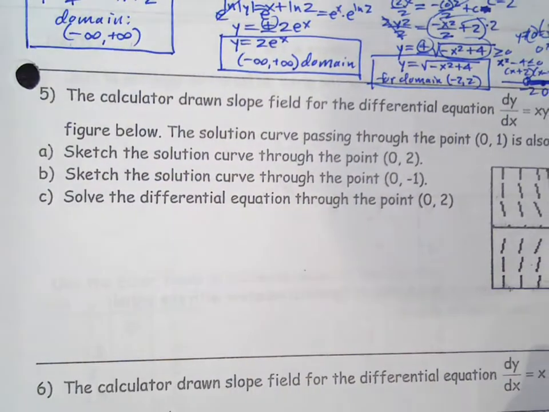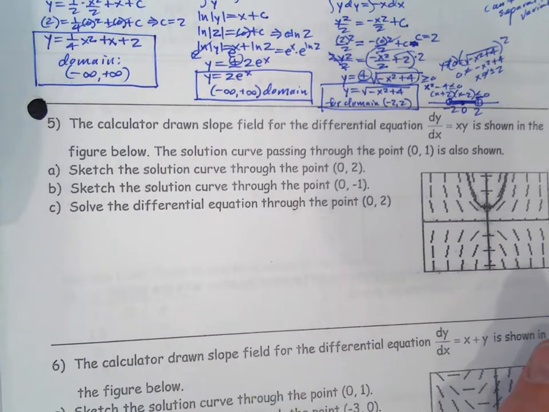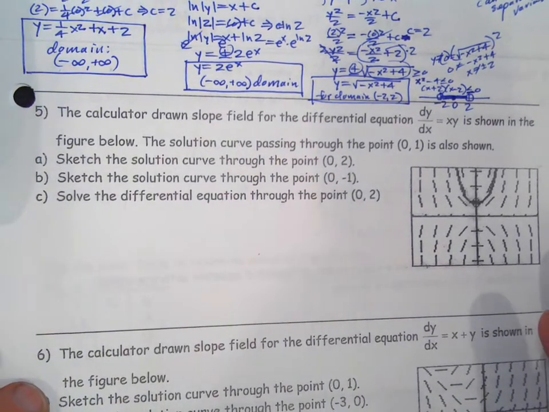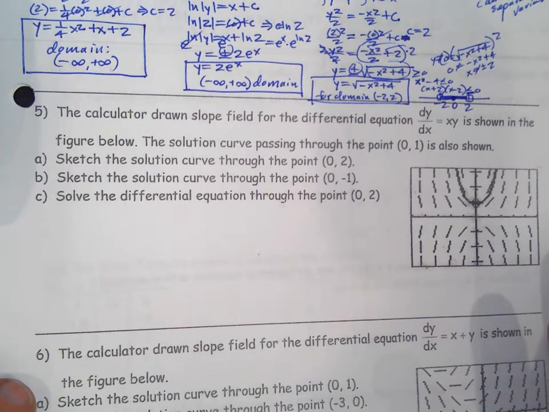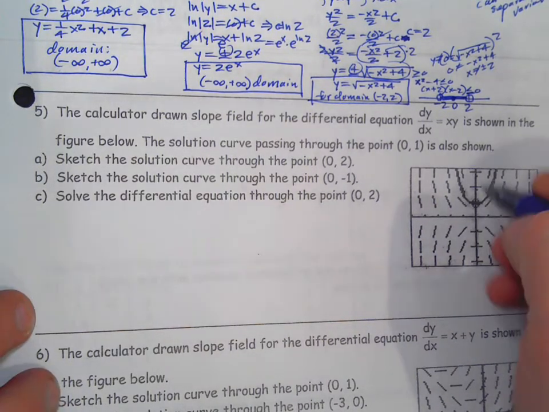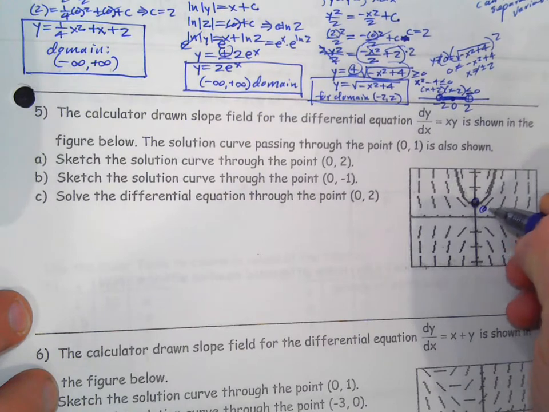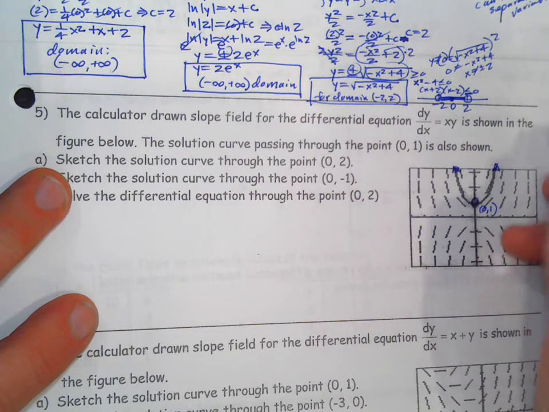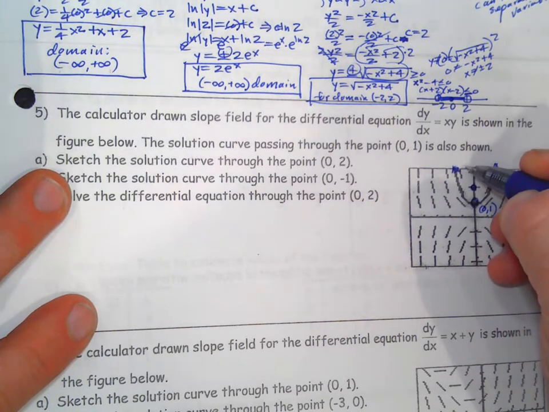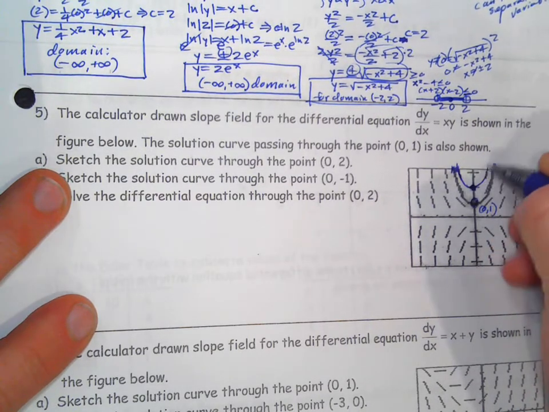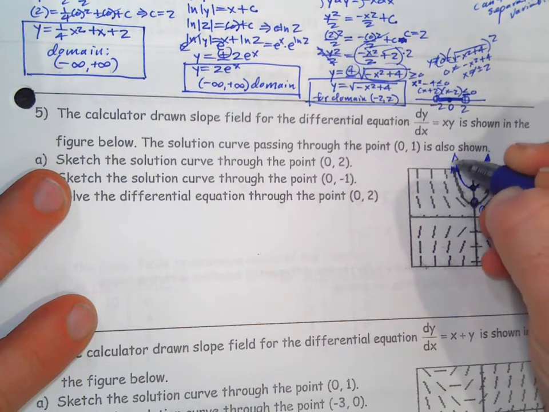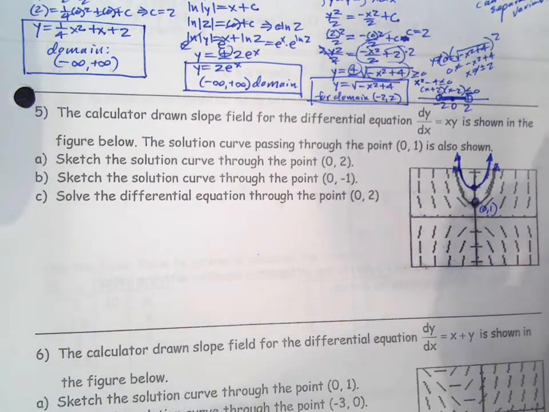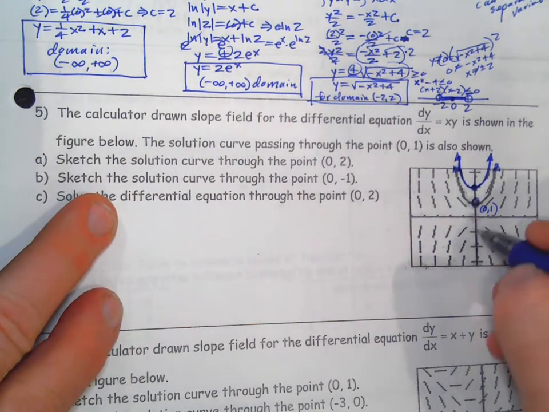Okay, number 5. The calculator-drawn slope field for the differential equation dy/dx equals x over y is shown in the figure above. The solution curve passing through the point 0, 1 is shown. So they drew it in there for you. Okay, cool. Sketch the solution curve through 0, 2. Well, that would just look like this. And we should put arrows on the ends, indicating it keeps going. Sometimes they stop if there's a domain issue. Solution curve through 0, negative 1.